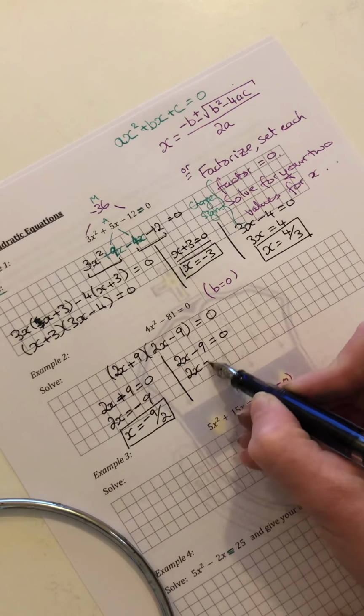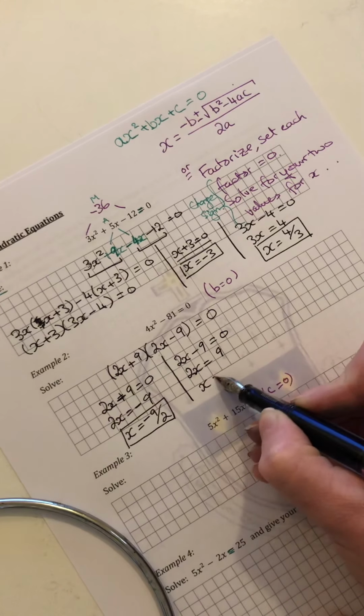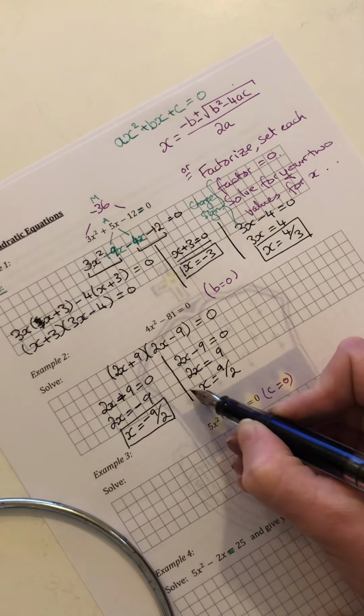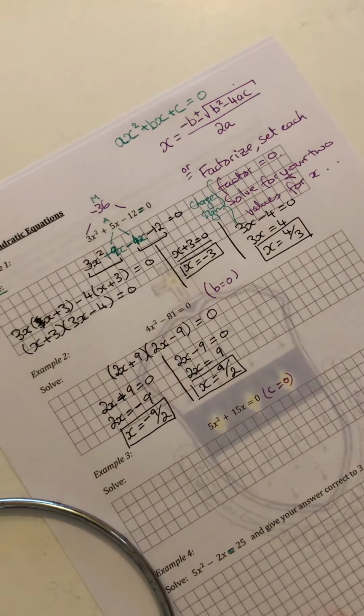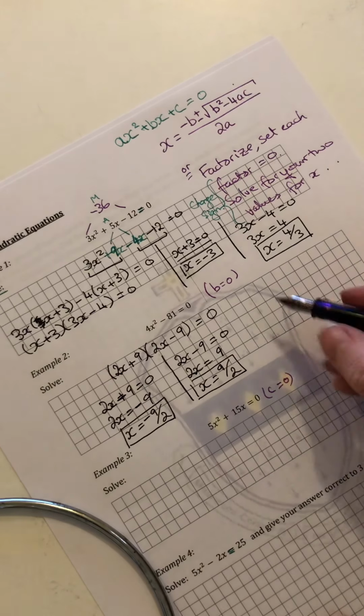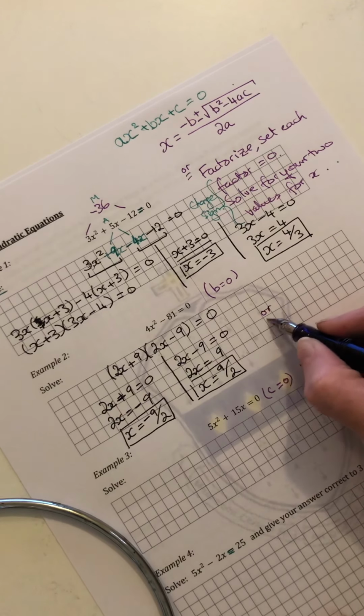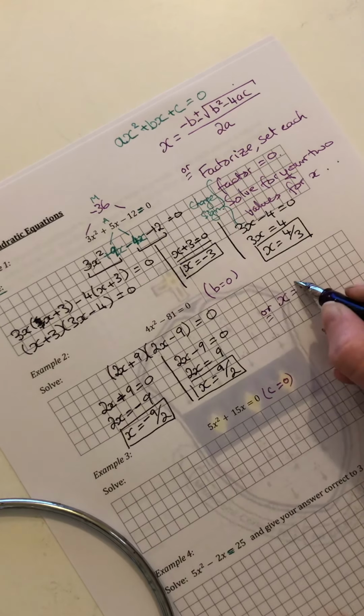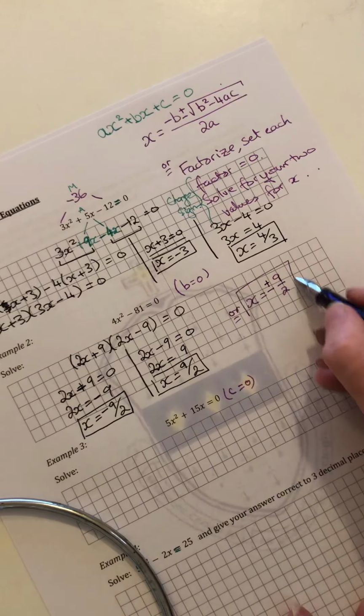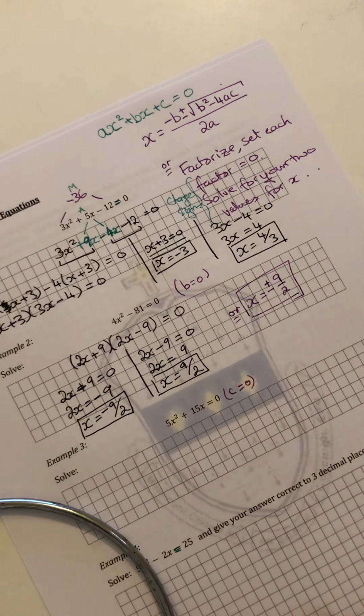So 2x is equal to plus 9 and x is equal to 9 over 2. We sometimes write a solution like this as x is equal to plus or minus 9 over 2. So we can combine the two answers into a single statement like that.